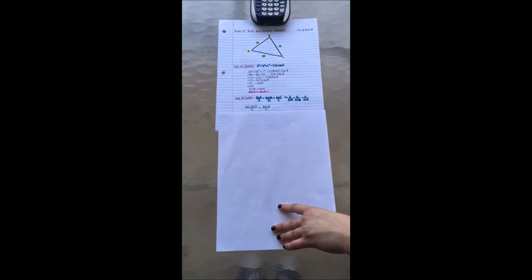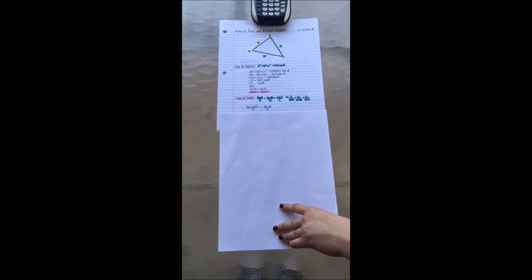So we're going to do sine of 69.5 over its opposite side, which is 12. And since we don't know the angle of B, we'll be doing sine of B over its opposite side of 10.